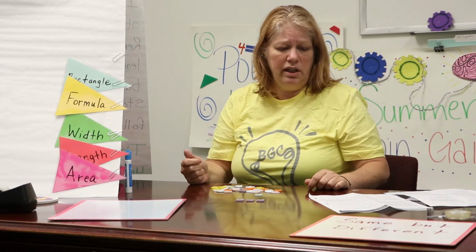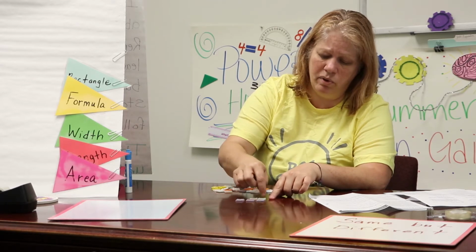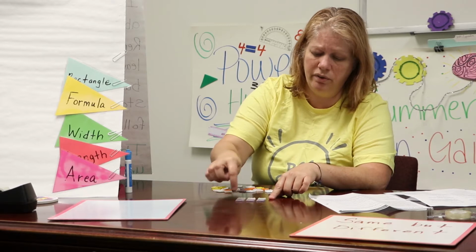Okay? My width is going to be 2. So I'm going to have to go 2 down. 1, and then that row has 1, 2. This row has 1, 2, and this row is going to have 1, 2. So 3 across and 2 down.